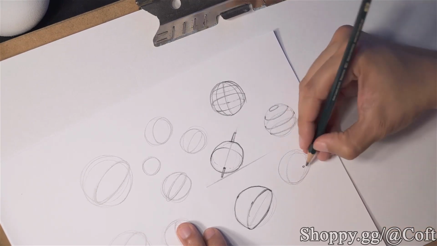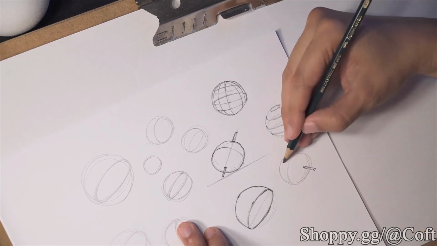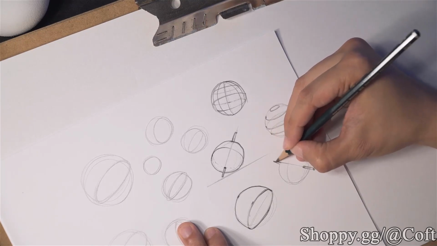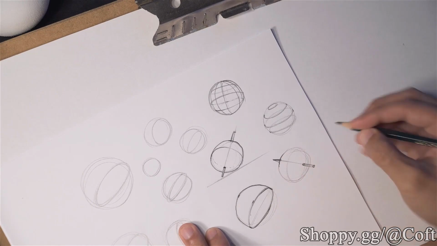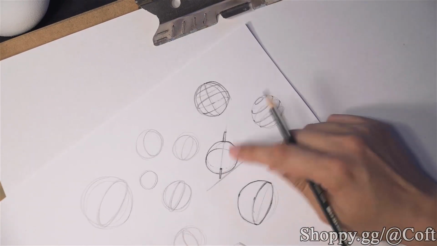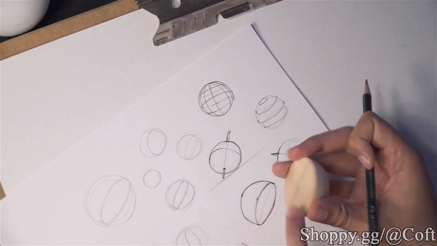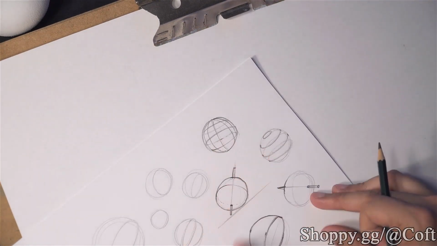So here I'm drawing another one where a stick is poking through, but in a different direction. And again, just try a variety. You can do these half domes as well, or the wireframes.